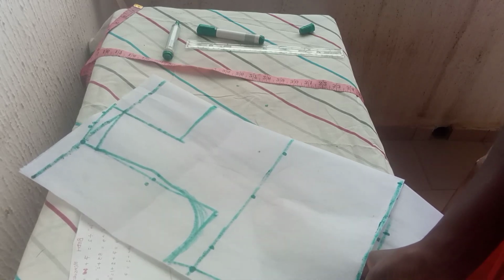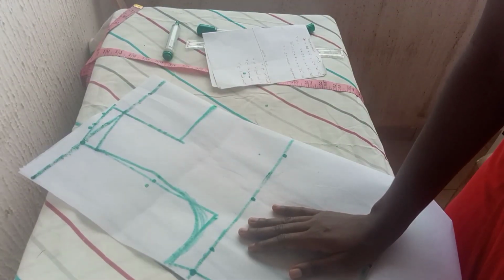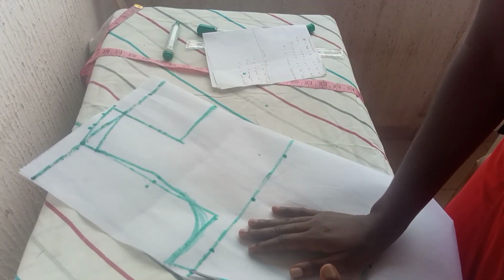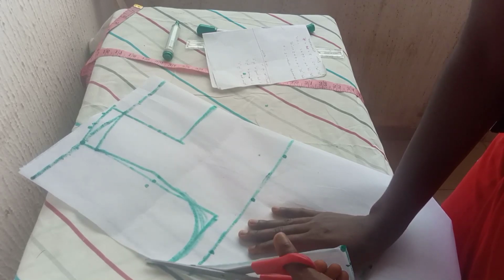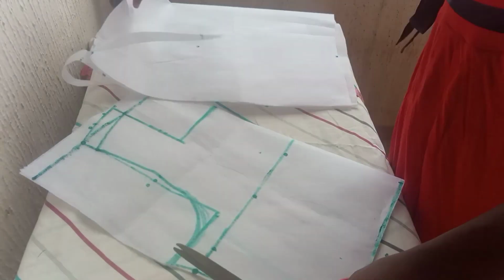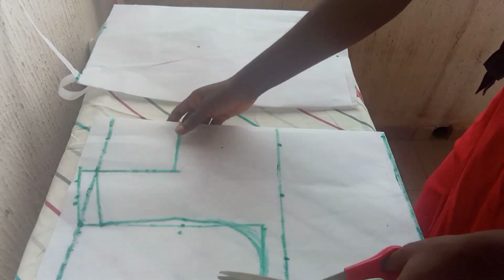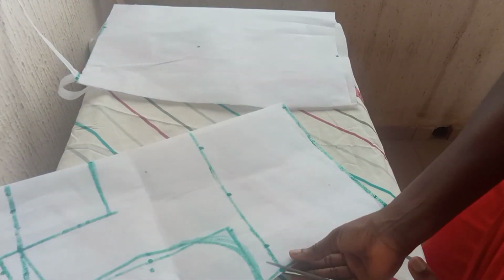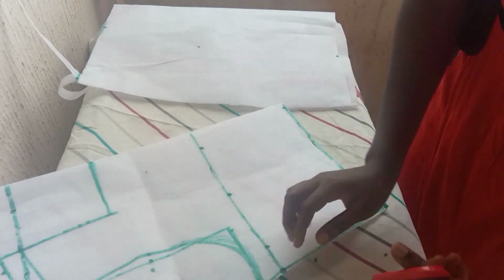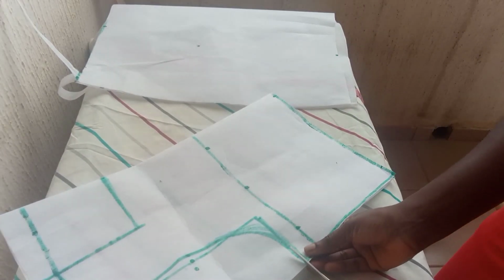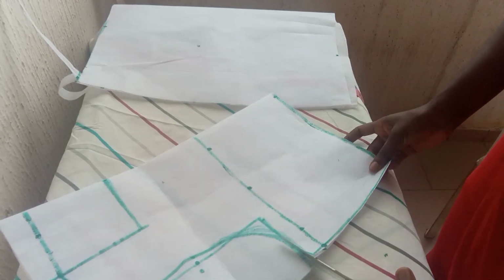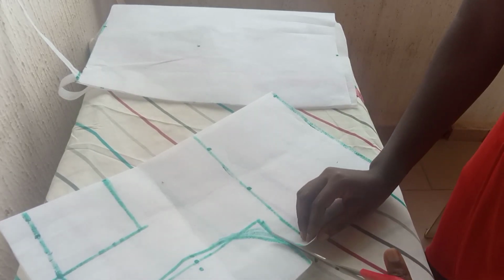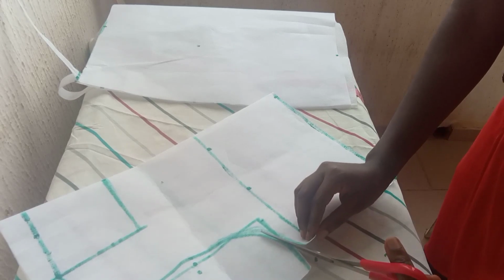You cut outside the line. Follow the tracings. Follow the curve.